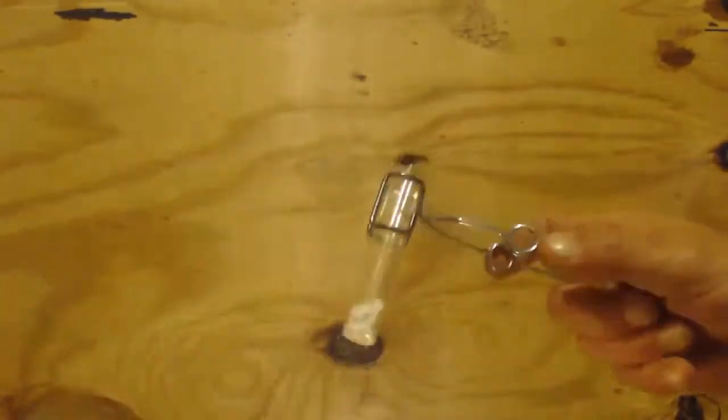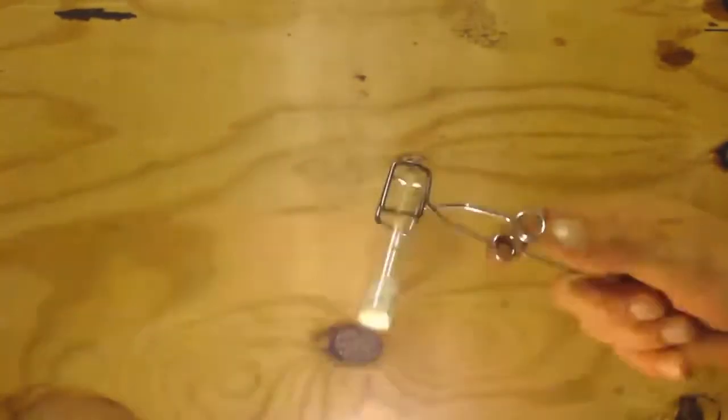I'm going to try to make some calcium oxide. I got some calcium carbonate here, 2 grams of it. The reason why I'm doing this is I want to make sure that it's all carbonate. Could still be some hydroxide in there.